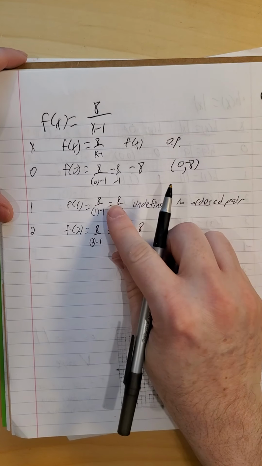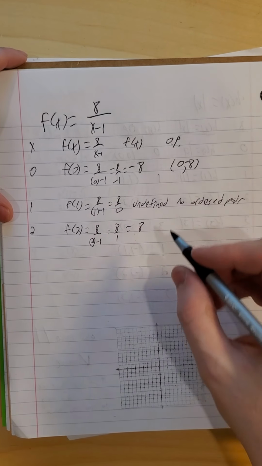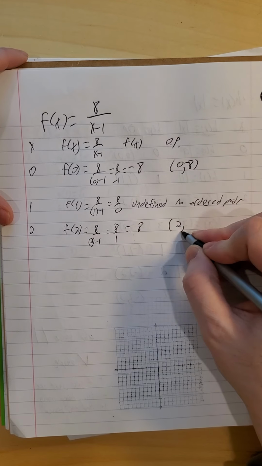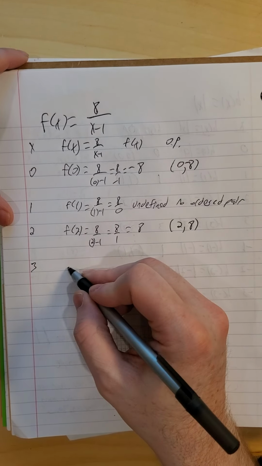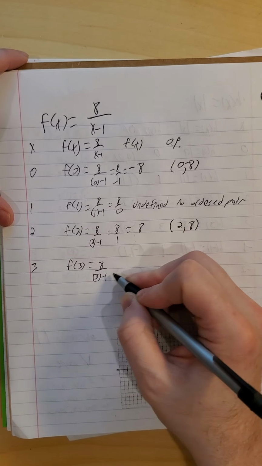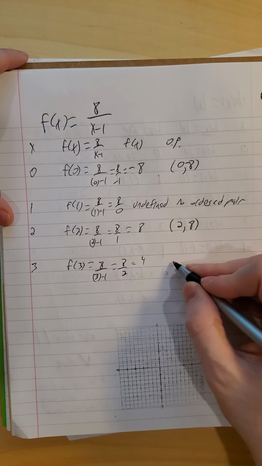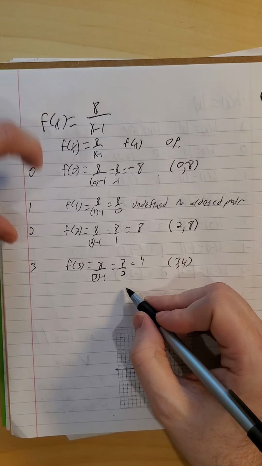Let me fix my sign there. So we have 2 and positive 8. Let's try a 3. F of 3, 8 divided by 3 minus 1, which is 8 halves, which is a nice pretty 4. So 3, 4 should also be on our graph.